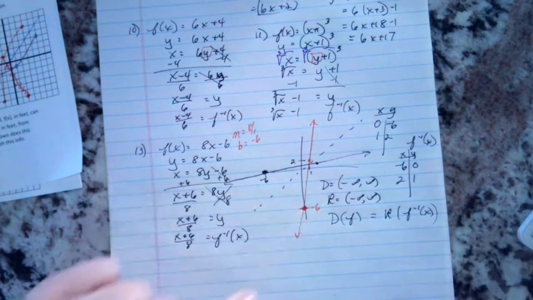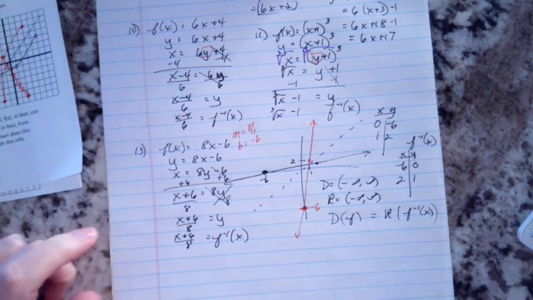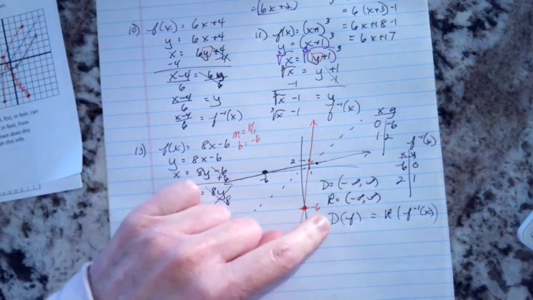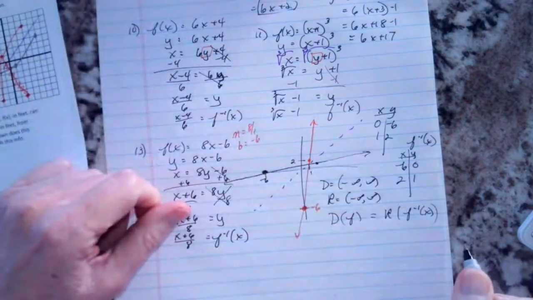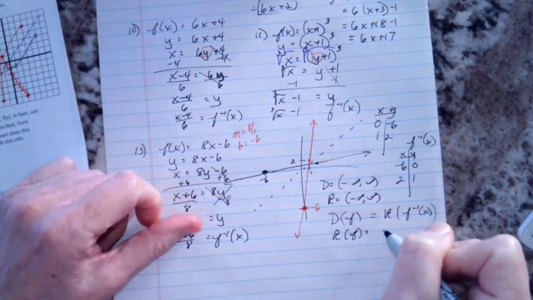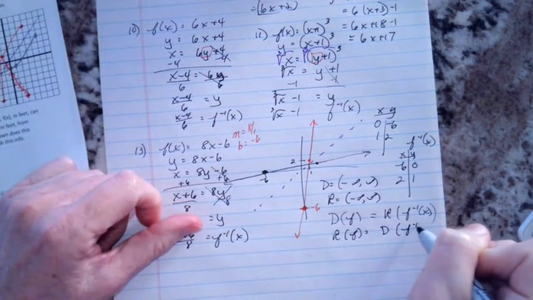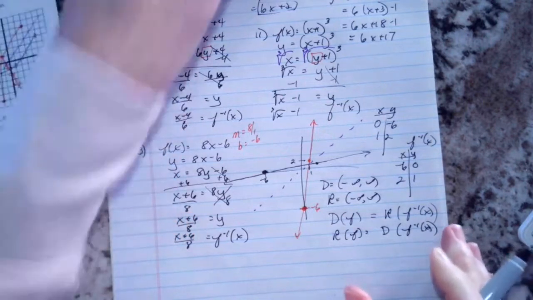I'm not 100% sure that you have to worry about it for your test, but that's a fact that we played with a lot, and you're seeing it here. And then the range for the function will also equal the domain for the inverse. So they swap out just like the others do.